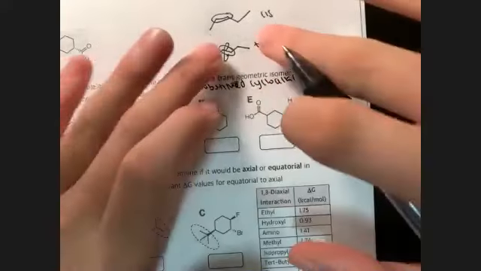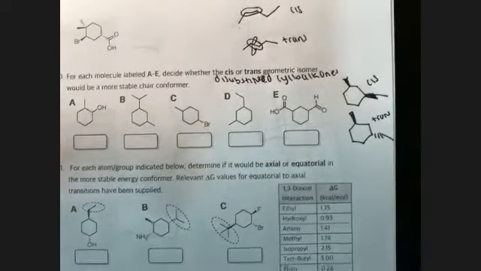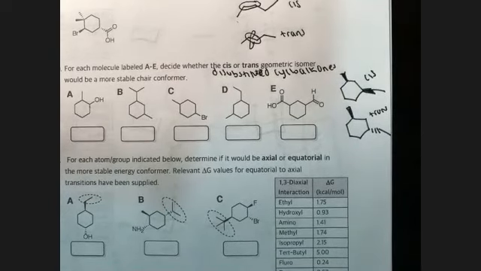That's kind of like this staggered, opposite fashion. And this would be trans, okay? So maybe that now answers your questions about what a cis geometric isomer is and what a trans geometric isomer is. Cis just means all of those substituents have the same stereochemistry. Trans just means that they don't, they're opposite stereochemistry. And we want to know which one, either the cis or the trans version, would be the most stable chair conformer. And this is a very conceptual question.